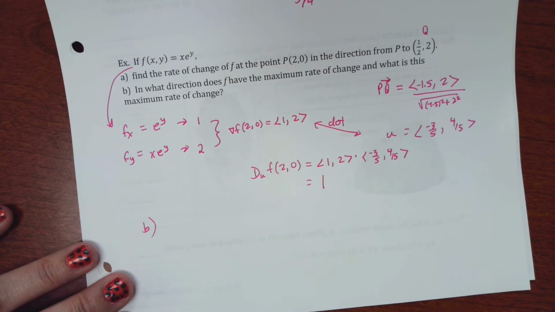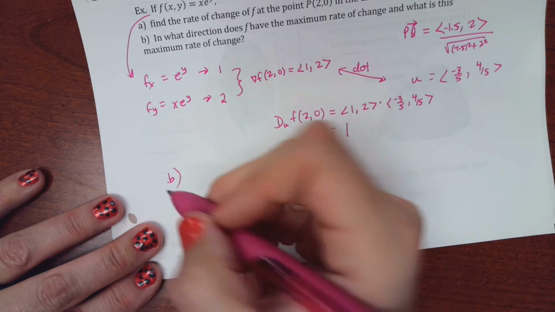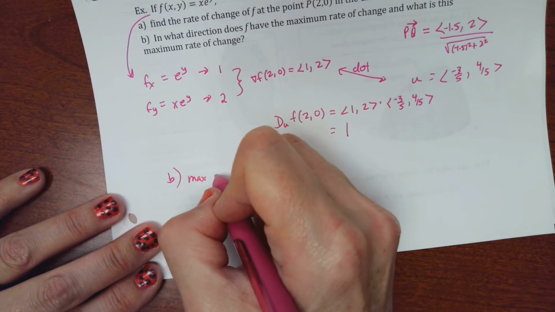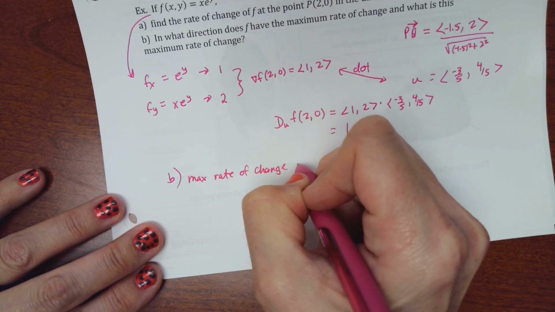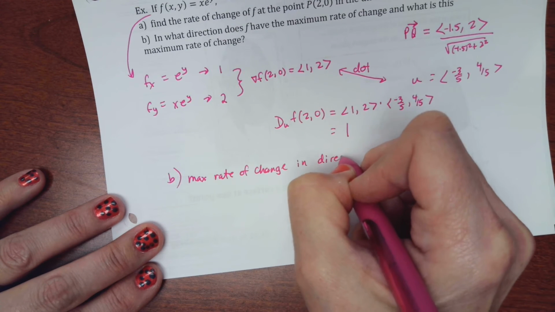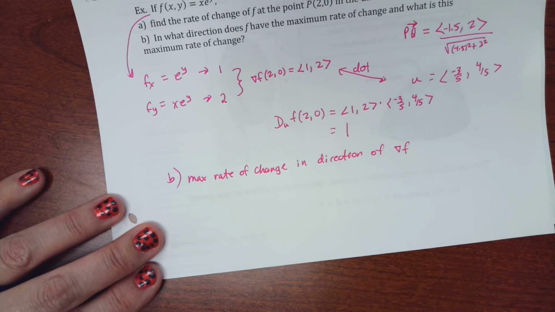All right, and then part B. Part B says, in what direction does your function have the maximum rate of change? And what is this maximum rate of change? So it has the maximum rate of change in the direction of del f, right?